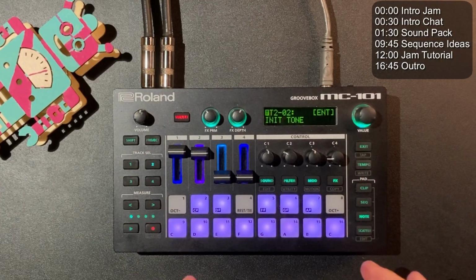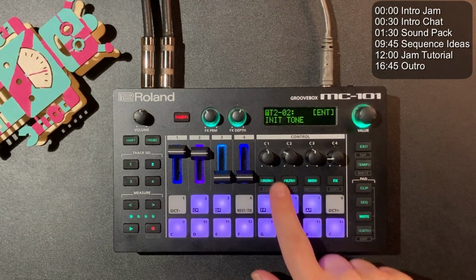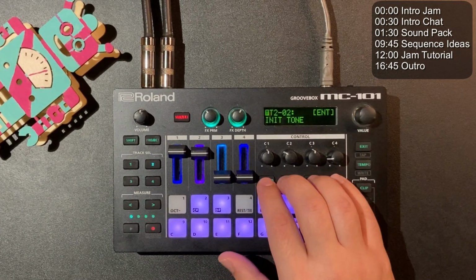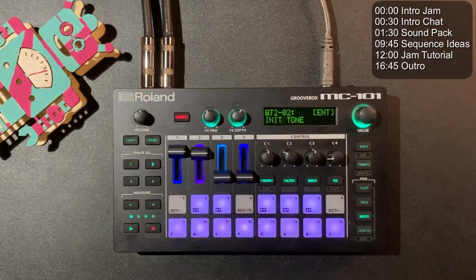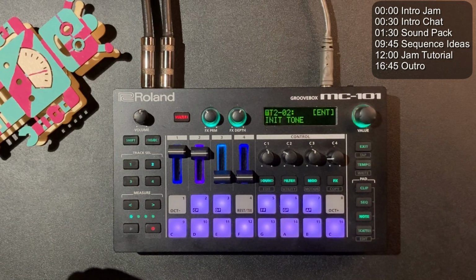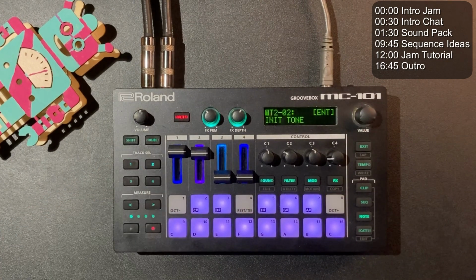So, I've got a fresh tone here, and as we normally do on our sound packs, we're going to make sure that all 4 of these buttons are lit up, and if they're not, you can hit the button. I'll hit all 4 of them at the same time, and you can see the knob track change up there. If all 4 of them are lit, then all 4 knobs are controlling track 2, or whatever track is selected, which is what we want to do the synth parameters.